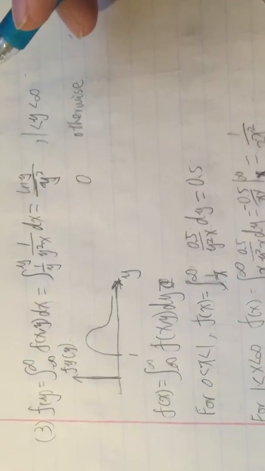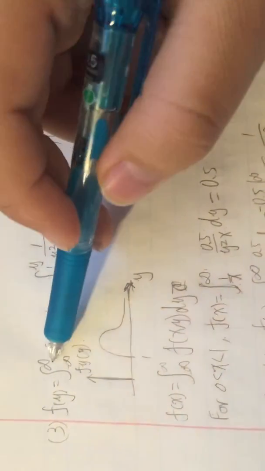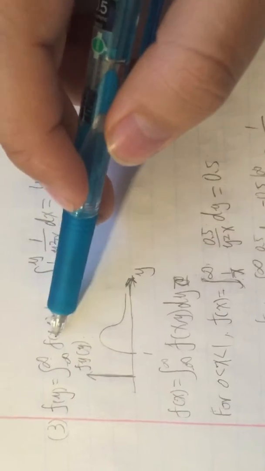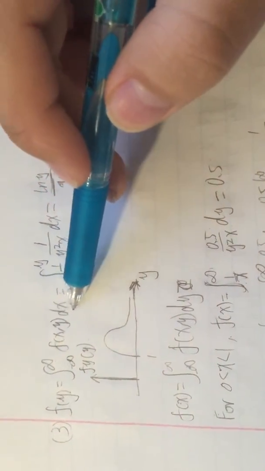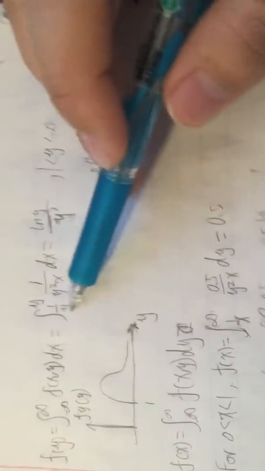First we find f of y. We do the integral from negative infinity to infinity of f(x,y) dx.